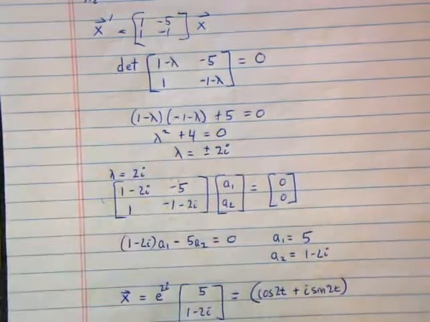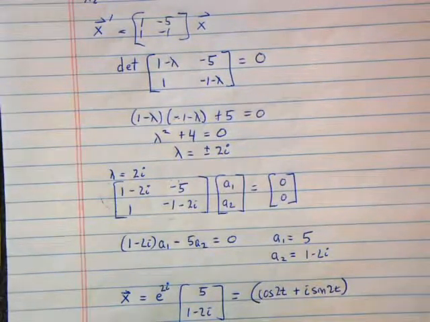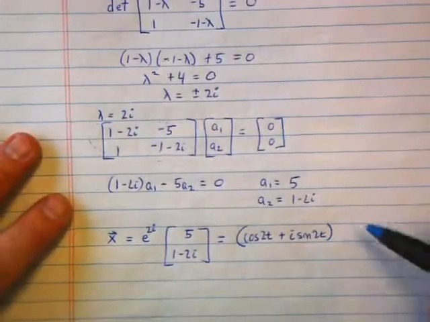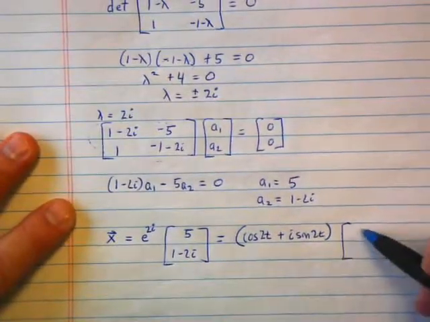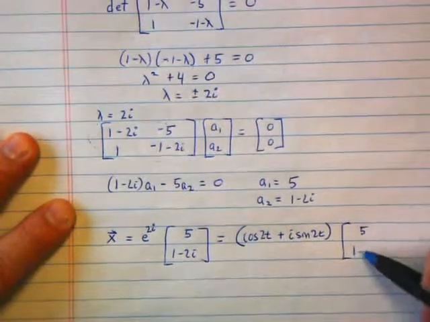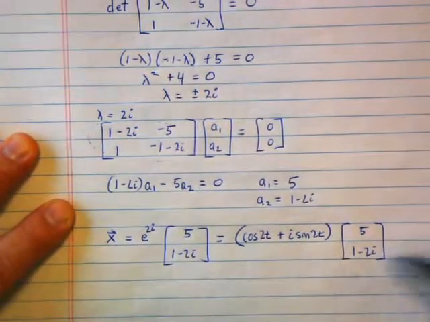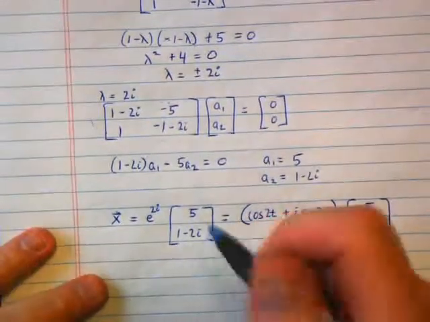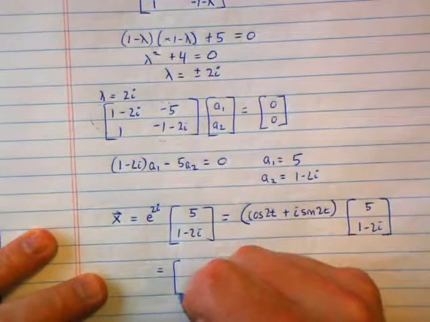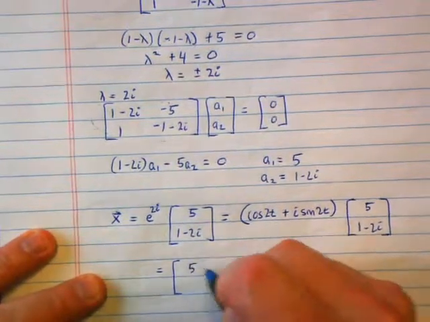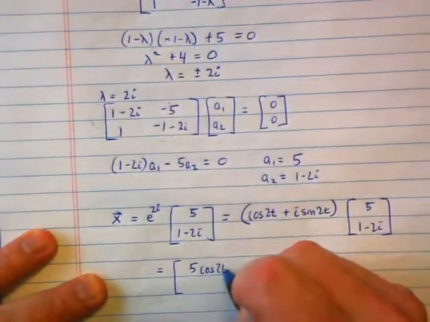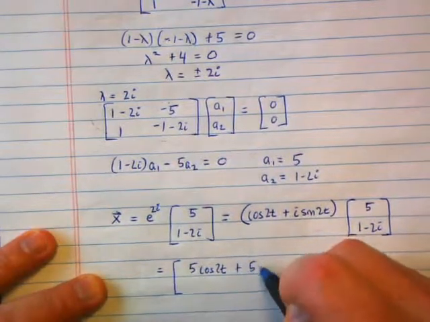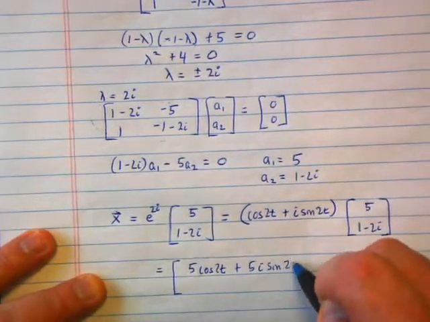That was Euler's special formula there. And that's going to be multiplied by 5 and 1 minus 2i. That's the same as 5 cosine 2t plus 5i sine 2t.